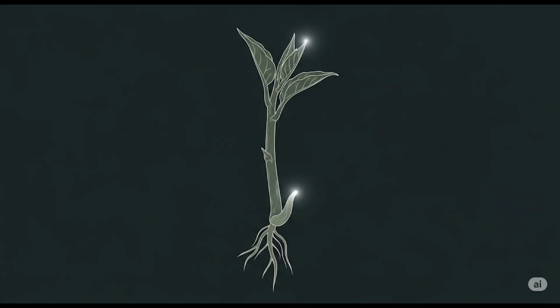Like the tips. Exactly. And the new cells produced by these meristems are initially just like the meristem cells themselves. But as they grow and mature, they undergo a process called differentiation. They specialize. They take on permanent shapes and functions. Okay, can you tell us about the different types of this meristematic tissue? Where are they located? Certainly.